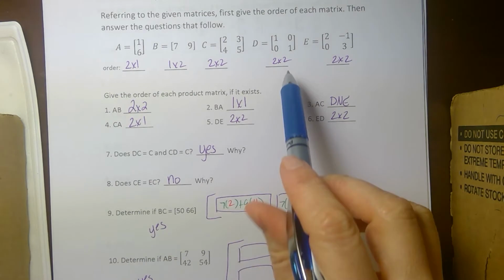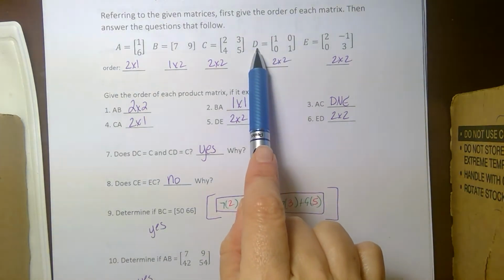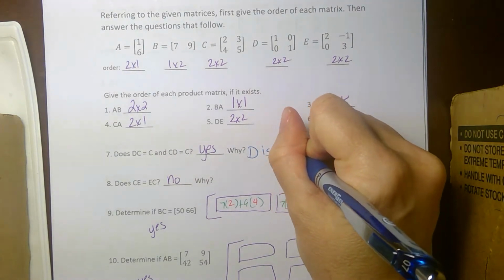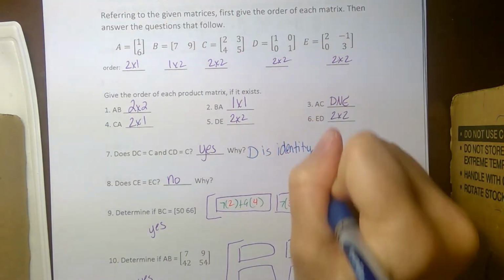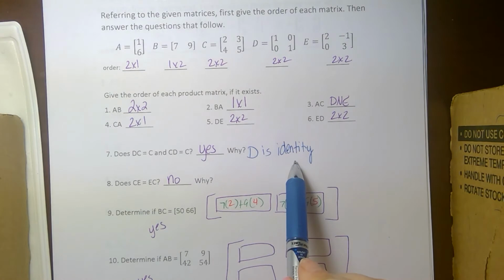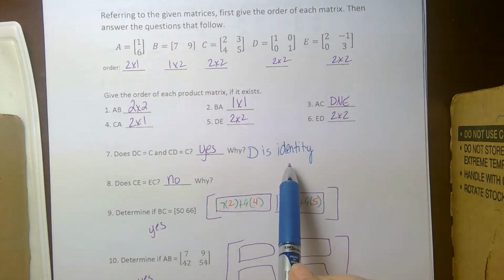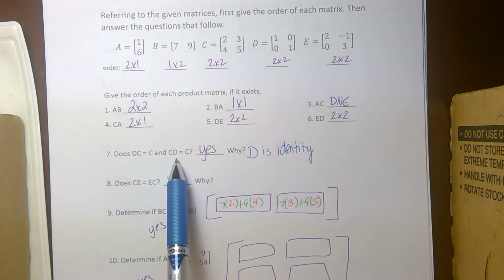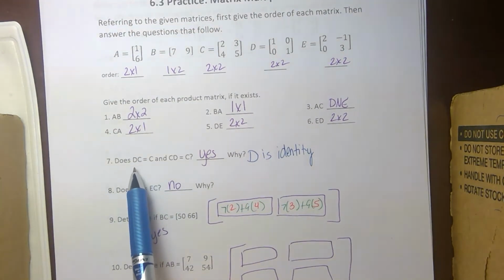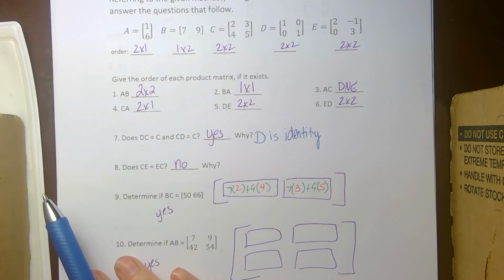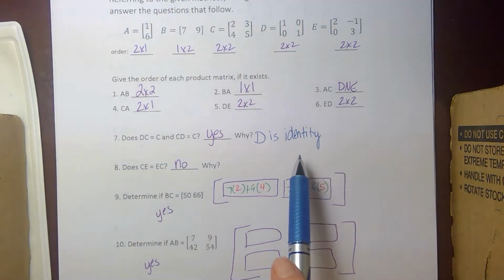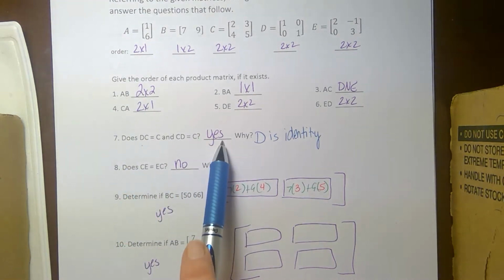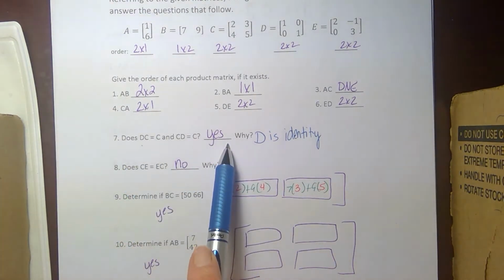Well, this is true because of the special nature of matrix D. Matrix D is the identity matrix, and our identity matrix is like our multiplicative identity. It's like multiplying times 1. So it is like multiplying matrix C times 1, and in that case, order is not going to matter. Because D is the identity matrix, we have a special case here.